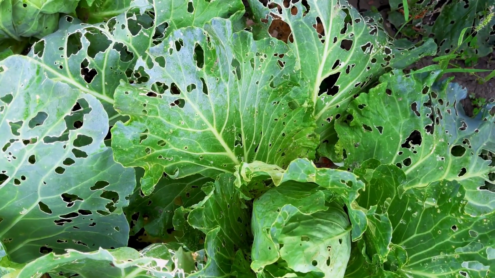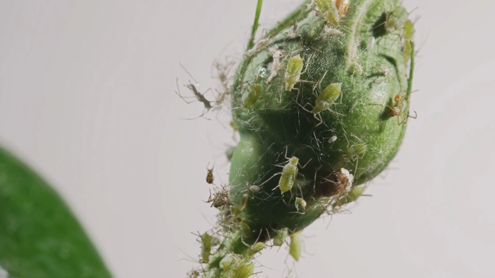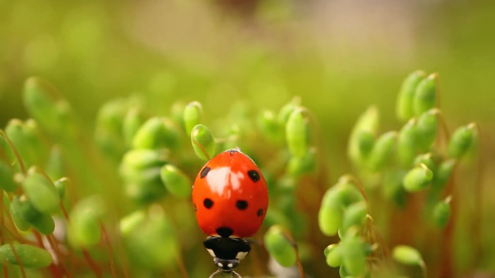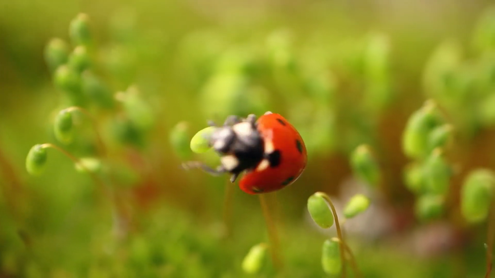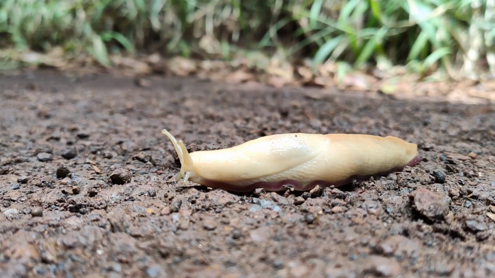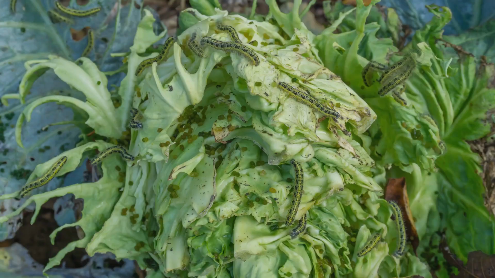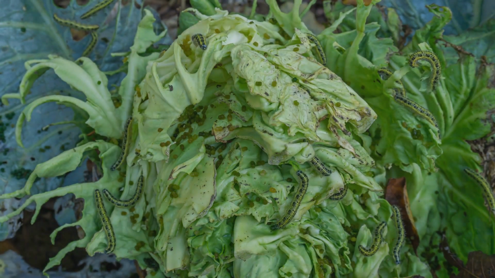Here are some common pests and how to manage them. First, aphids. Control them with water and mild soap or beneficial insects like ladybugs. Next, slugs and snails. Use organic slug bait, beer traps, or hand-pick them. And finally, caterpillars. Use Bacillus thuringiensis, or BT, or handpick to control caterpillars.